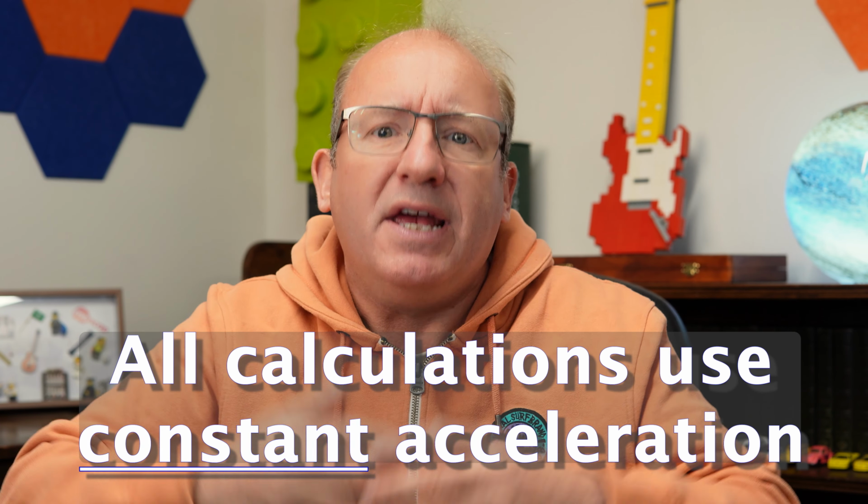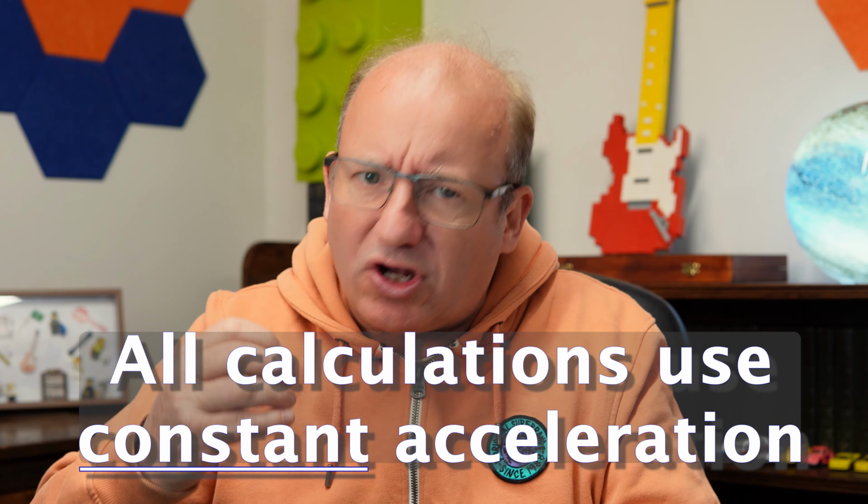We're going to look at acceleration. In particular, we're going to look at calculations that involve constant acceleration. At GCSE level, the only acceleration you have to worry about is constant acceleration, certainly in terms of calculations.